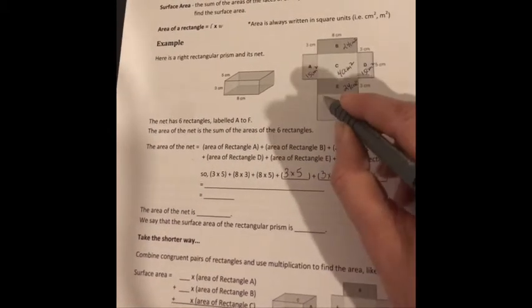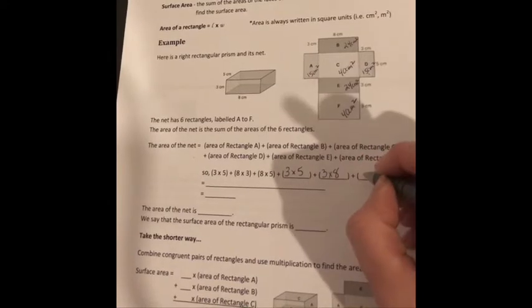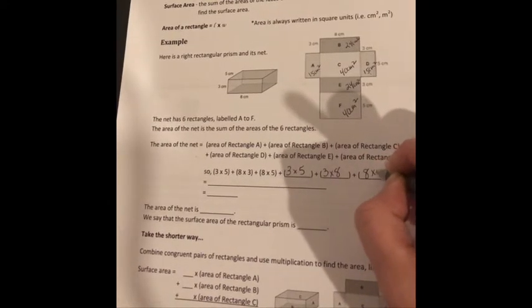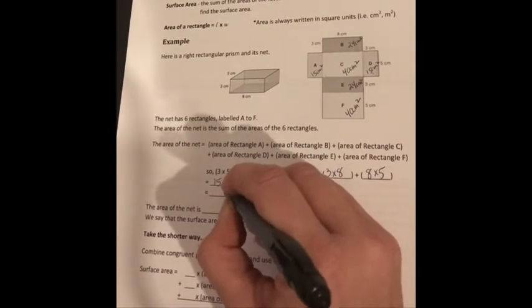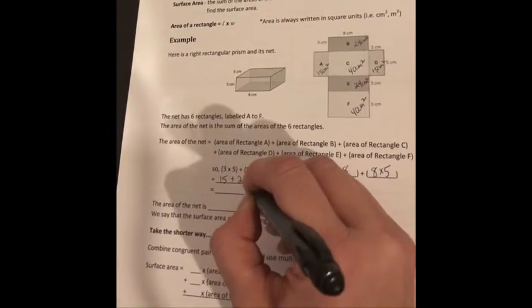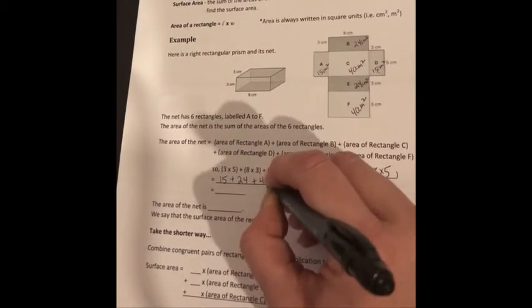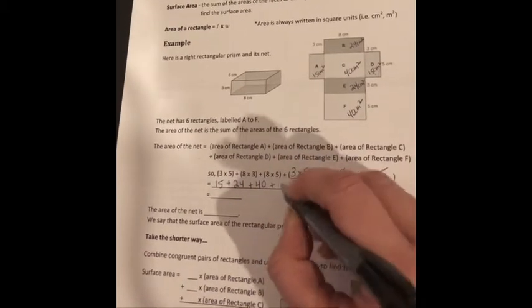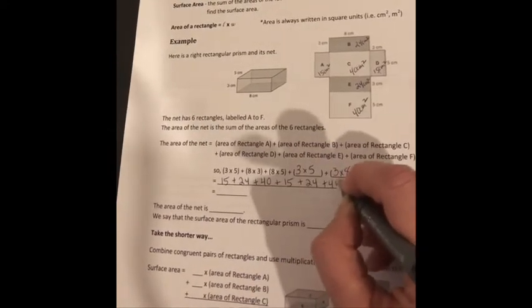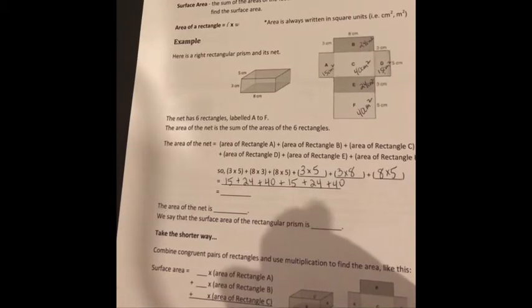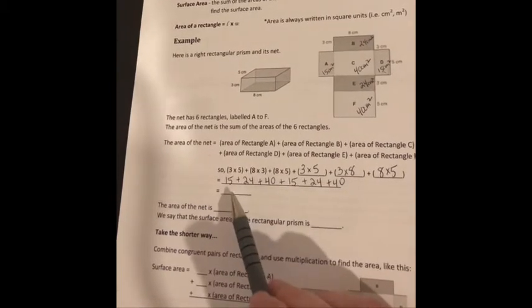And F would be 8 by 5. Okay, so we've got 3 by 5 is 15 plus 24 plus 40 plus 15 plus 24 plus 40. So we would add these all together.